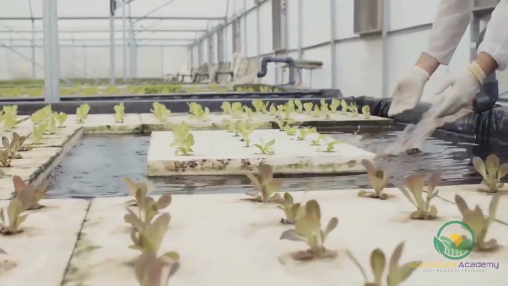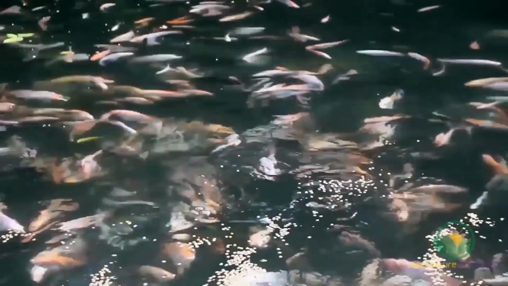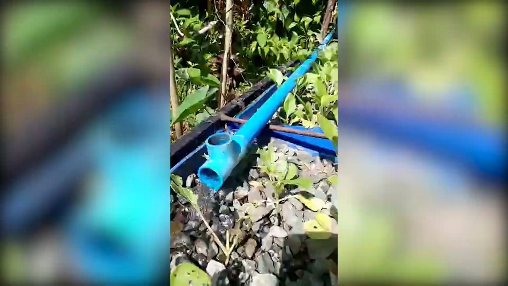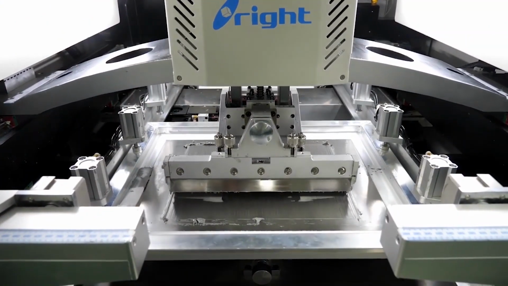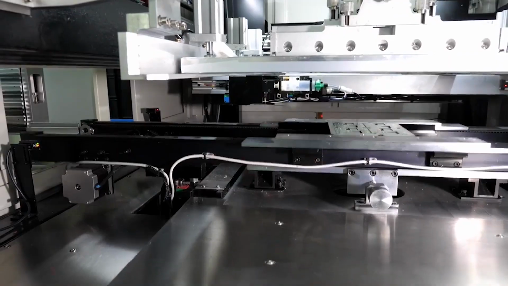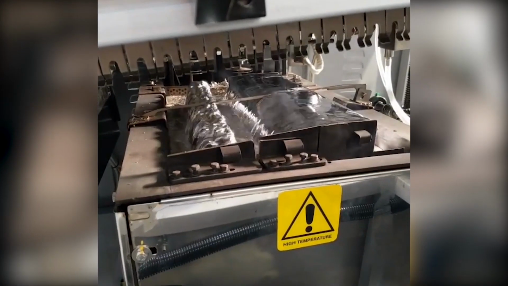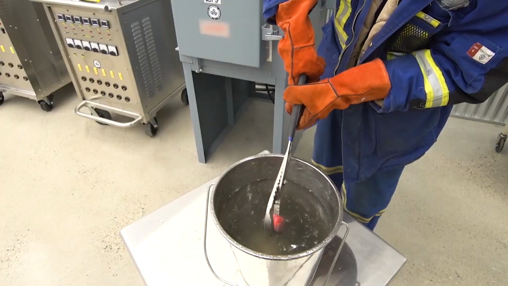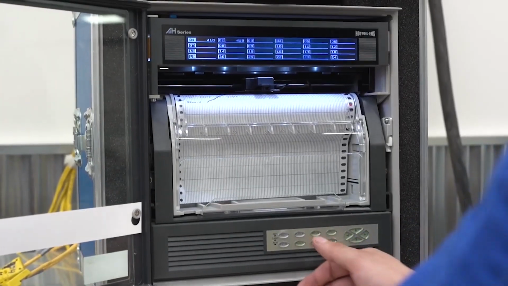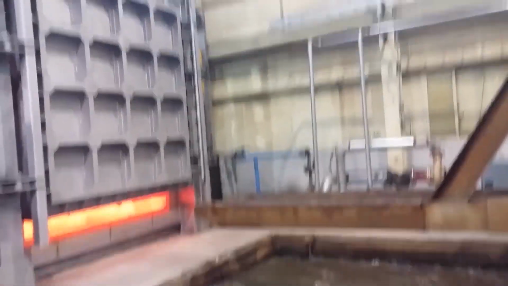Aquaponics is a system that combines agriculture, fish farming and hydroponics, soilless plant cultivation. Industrial soldering, joining of metal components using molten solder. Industrial heat treatment is the process of controlled heating and cooling of materials to alter their physical properties.